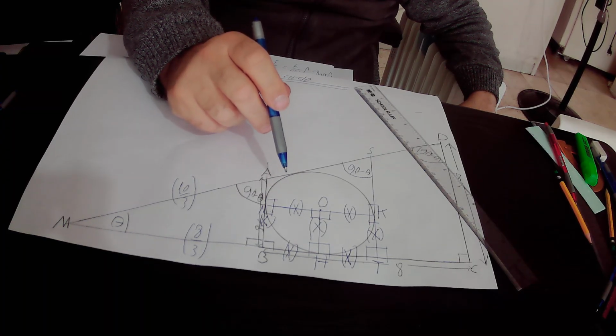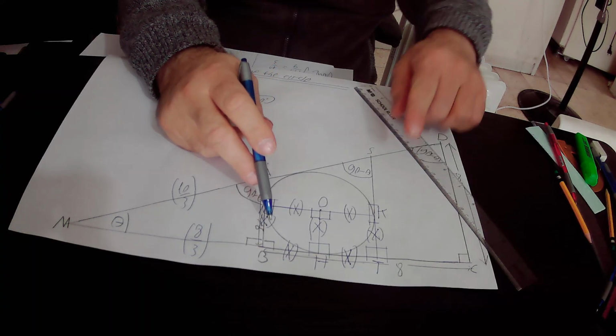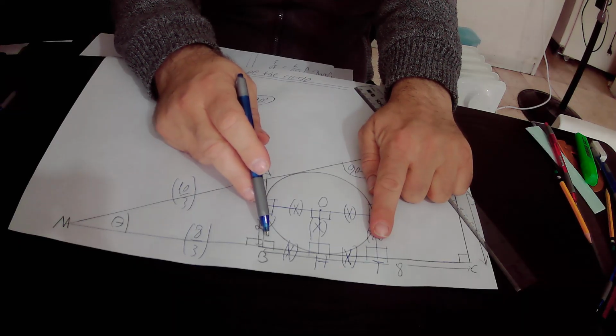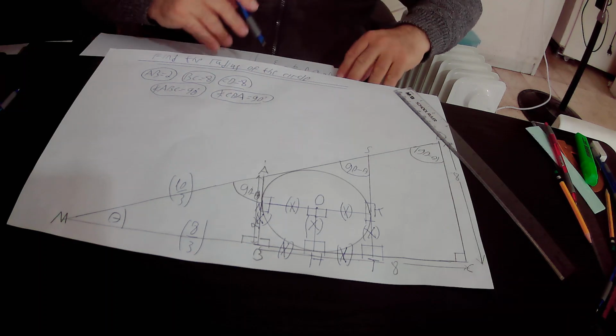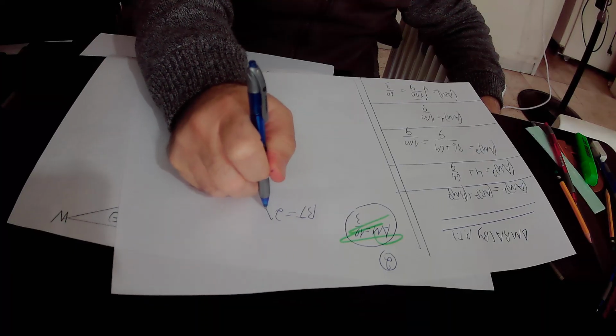In conclusion, we found out that line segment BT in total equals x plus x, that is 2x. So I write it down. We found out that line segment BT equals 2x units in its length.